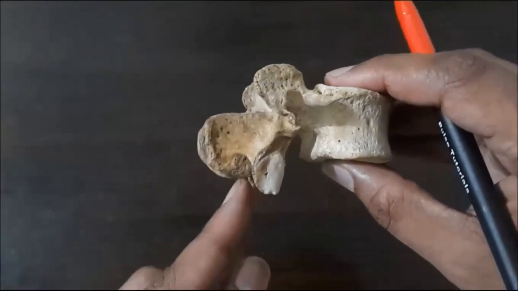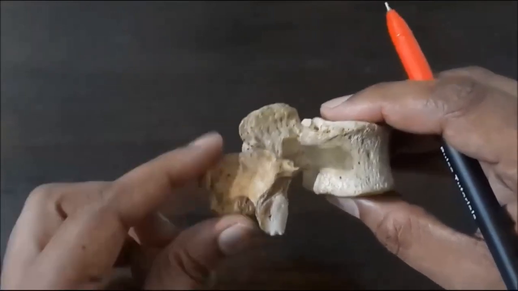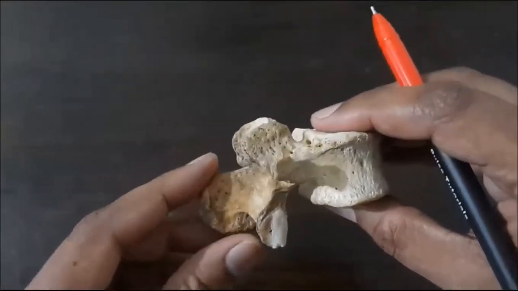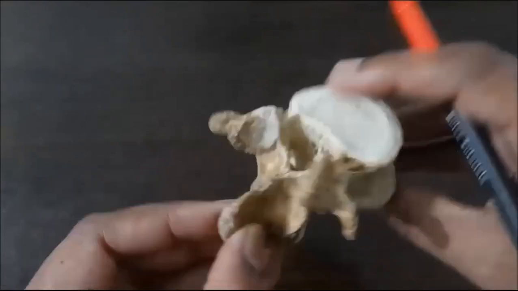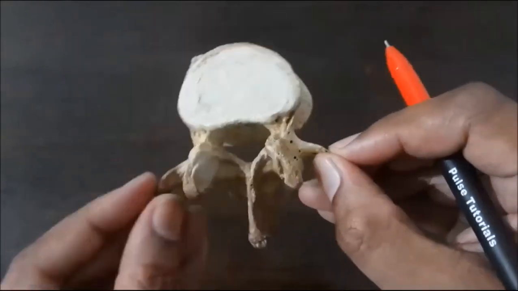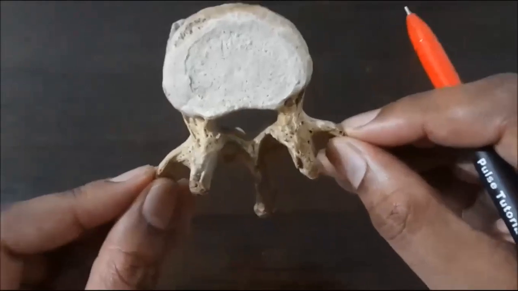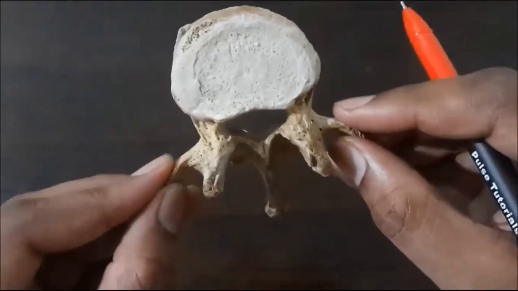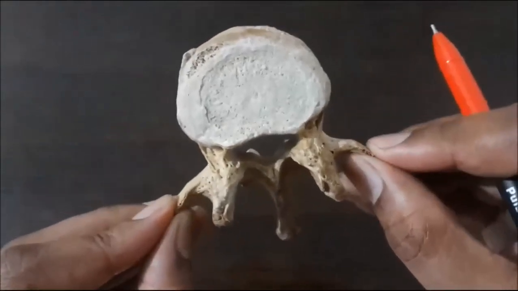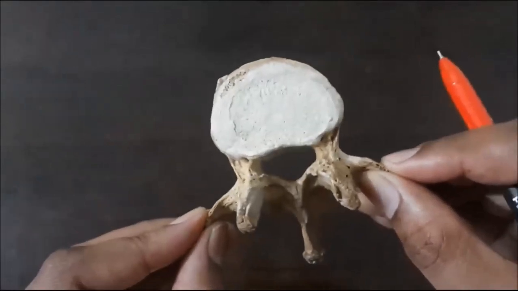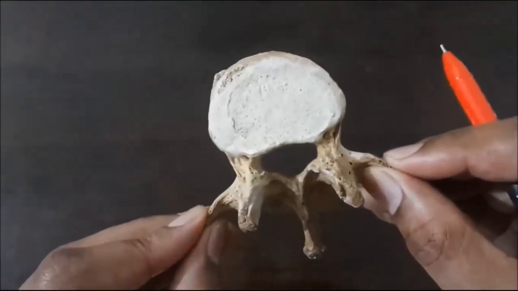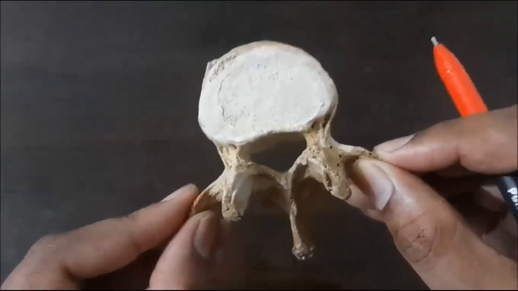The posterior and the inferior border of the spine is thickened. The transverse processes, as we can notice here, are very thin and tapering structures, and they are directed laterally and slightly backwards. They are almost similar to the ribs in the thoracic region, and they are more or less an accessory process here.